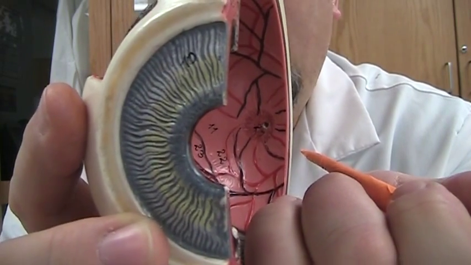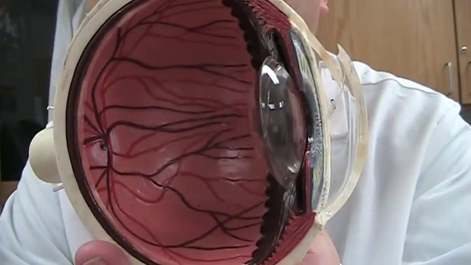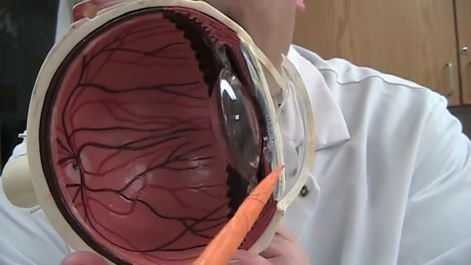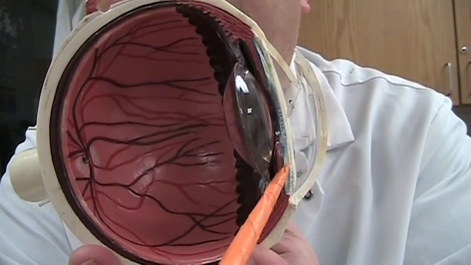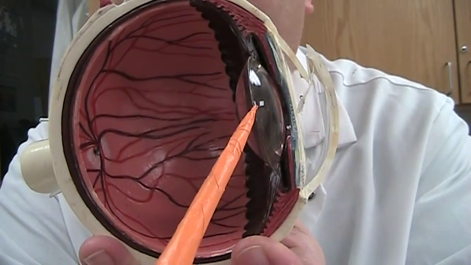Anterior cavity. The anterior cavity. Now I got to get this one here. Anterior cavity, basically our dividing line.